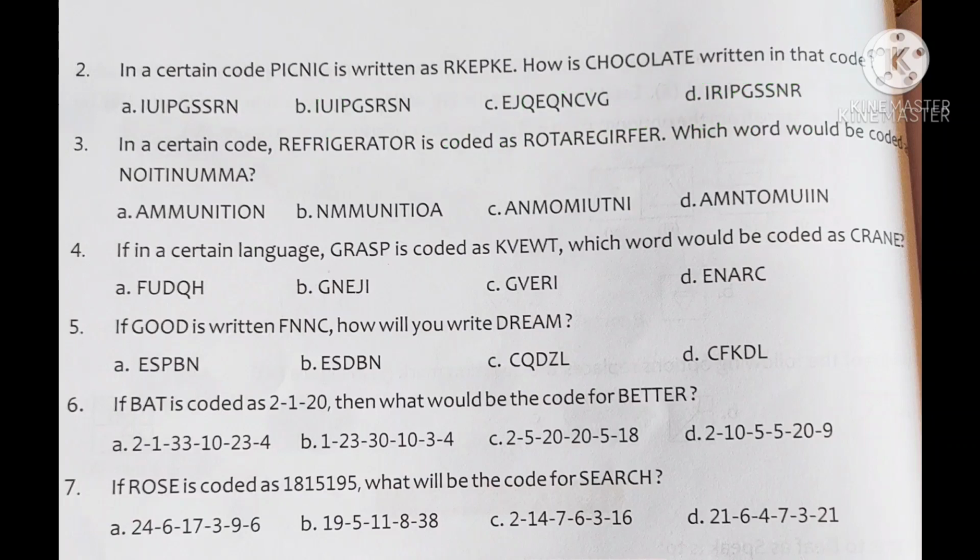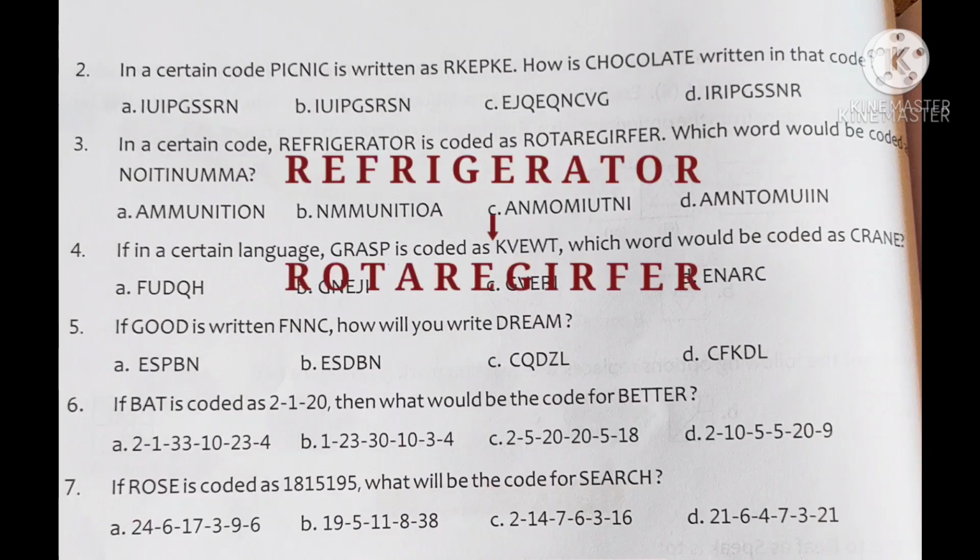Number 3. In a certain code, refrigerator is coded as ROTAREGIRFER. Now, which word would be coded as NOITINUMMA? So, now seeing the word refrigerator and its code carefully, we'll come to know that here we have applied the reverse the word code method.